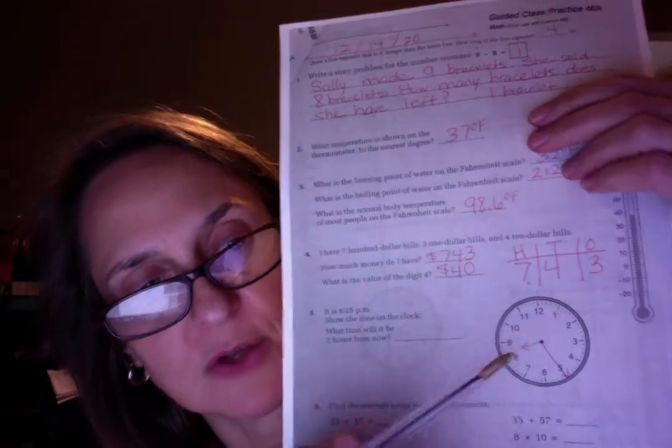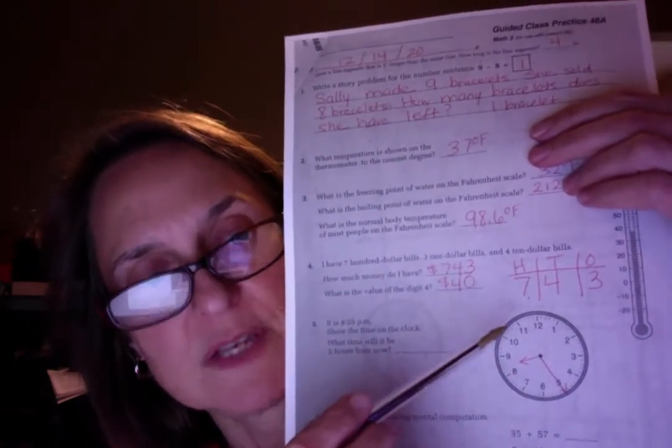And what time will it be 2 hours from now? Well, if I just move the hour hand 2 spots, that goes to 9:25, 10:25 would be 2 hours. The 25 didn't change, it's the hour that changed. So 10:25, which is still in the PM range.